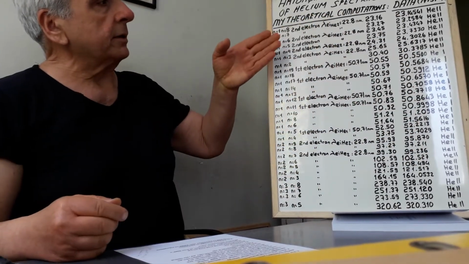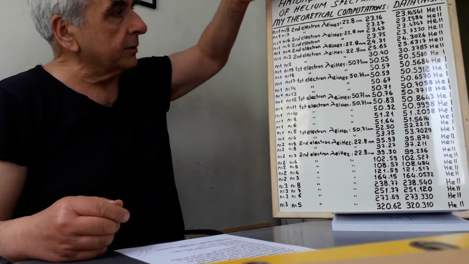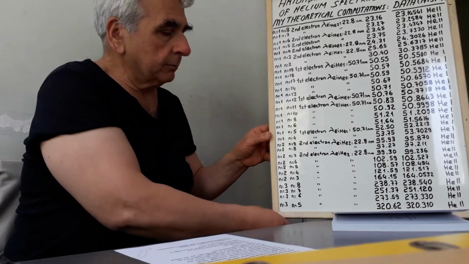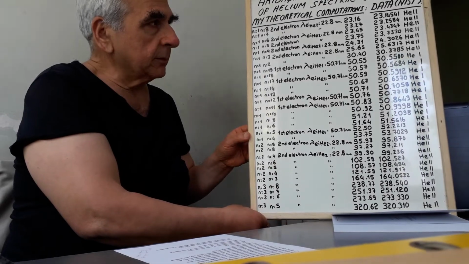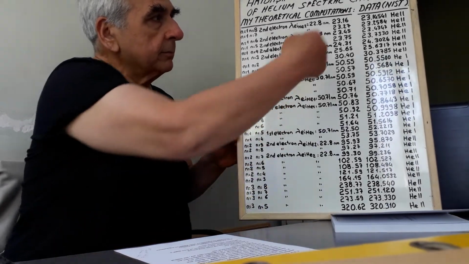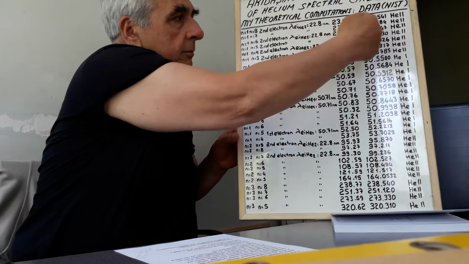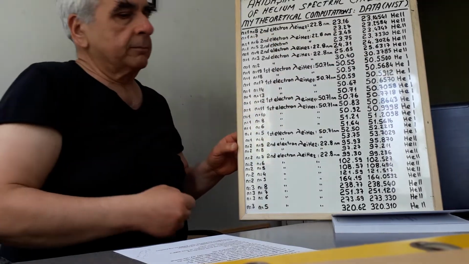The data's source, right side completely. And left side, according to my theory and my formulas, my theoretical computations. I hope you can see. Okay.